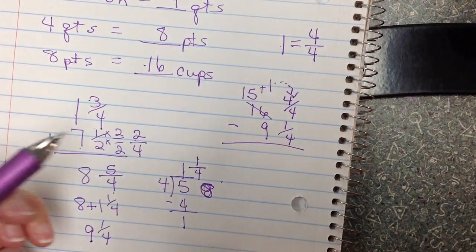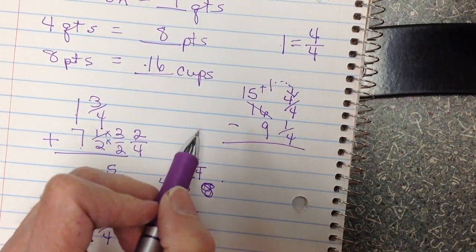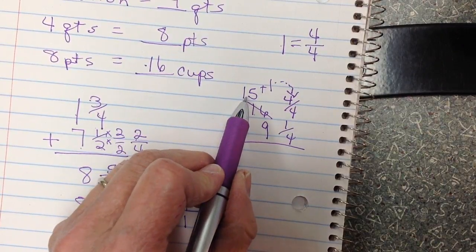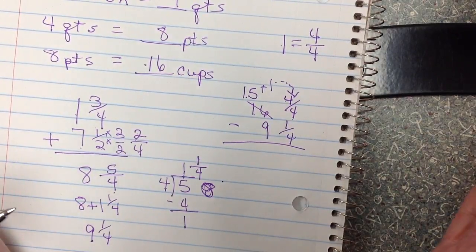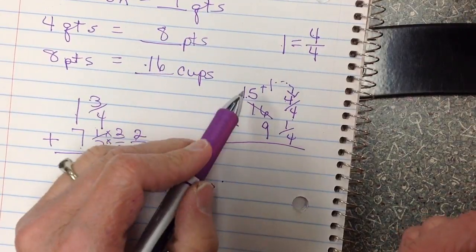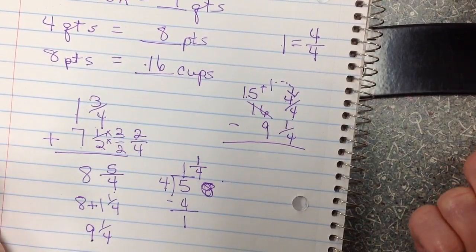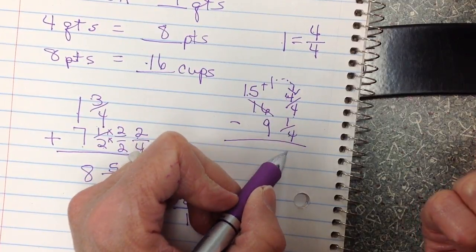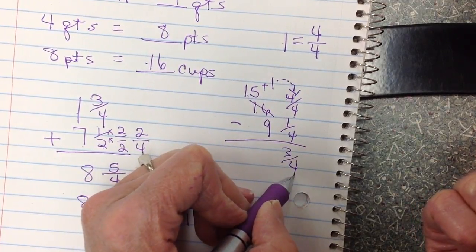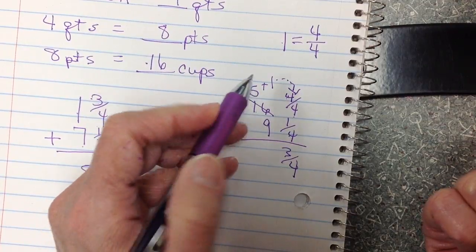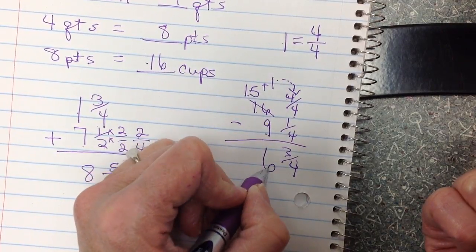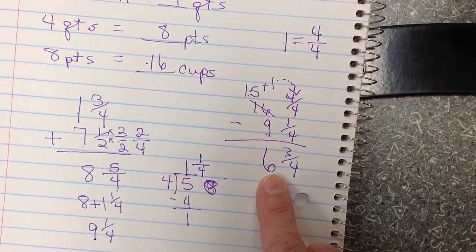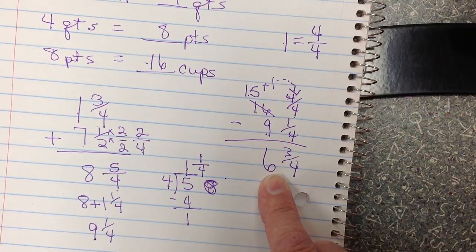So I've renamed 16. I've renamed it 15 4/4. Same thing, it's still equal to 16. I just borrowed 1. Now I can subtract. 4/4 minus 1/4 is 3/4. 15 minus 9 is 6. So he has 6 3/4 cups of milk left.